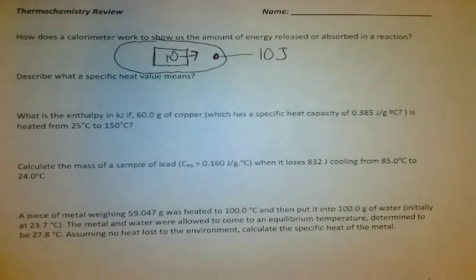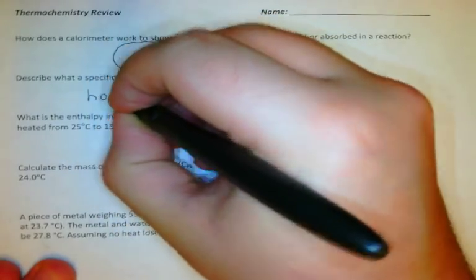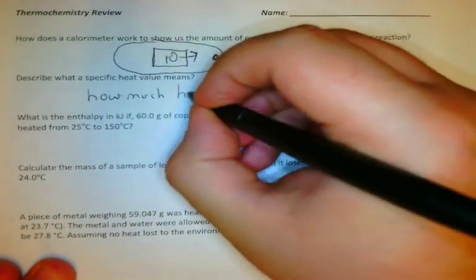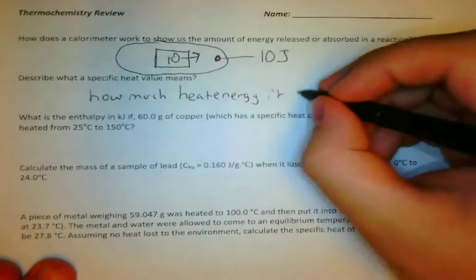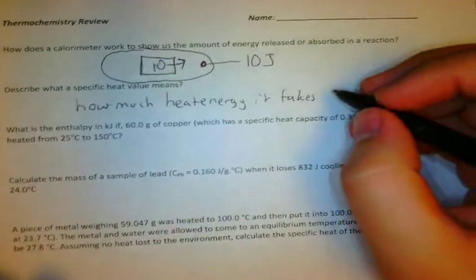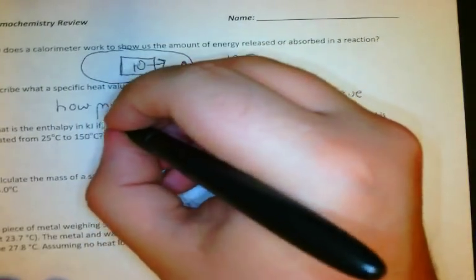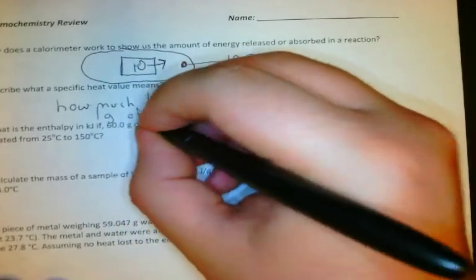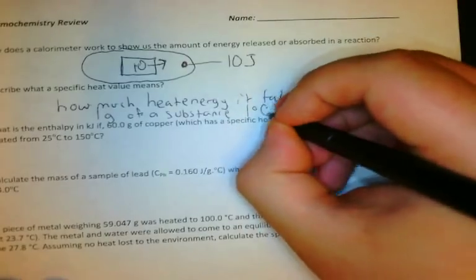Now, the next question says, describe what a specific heat value means. It's really a specific unit that tells us how much heat energy it takes to raise 1 gram of a substance 1 degree Celsius.